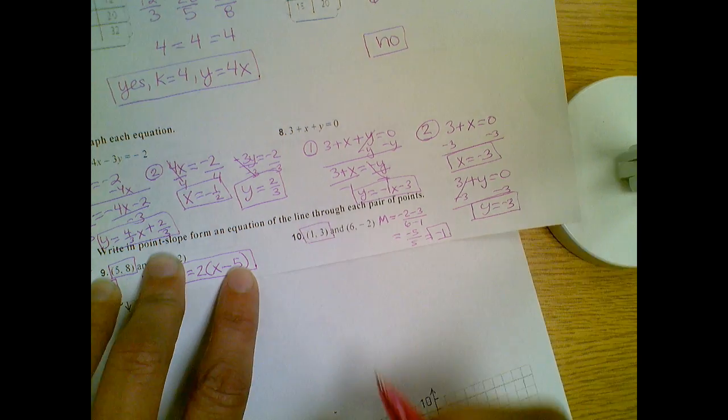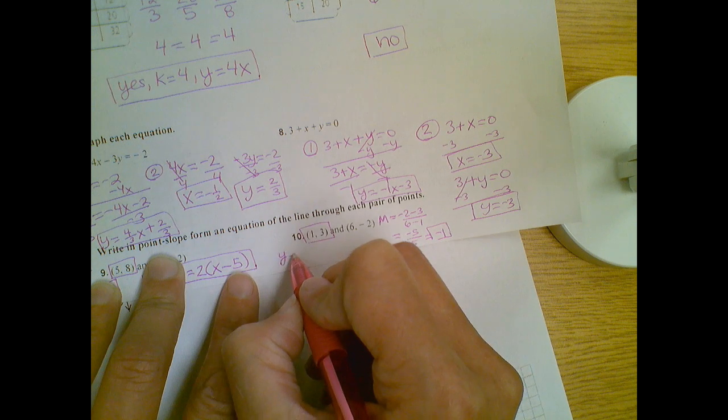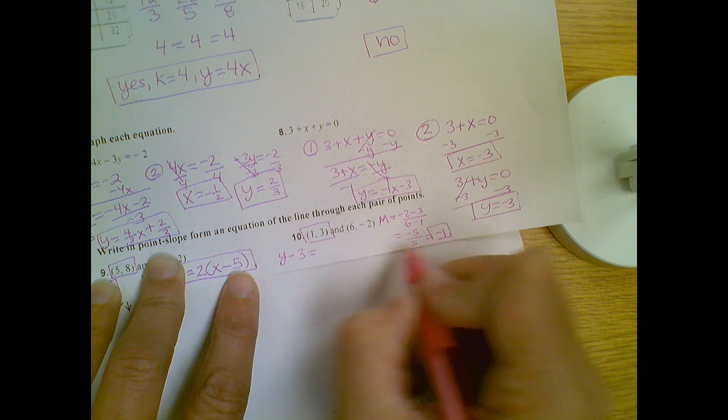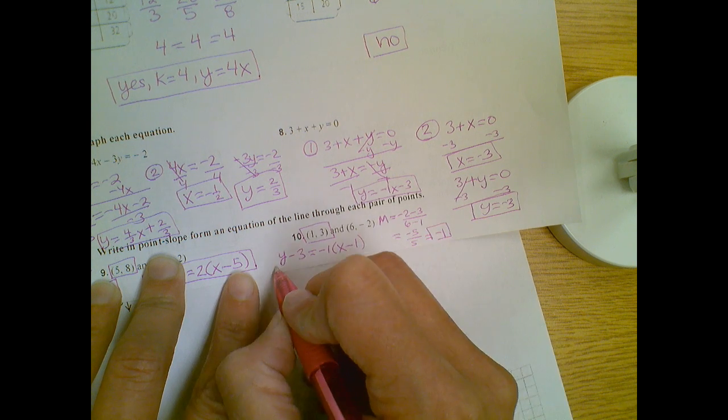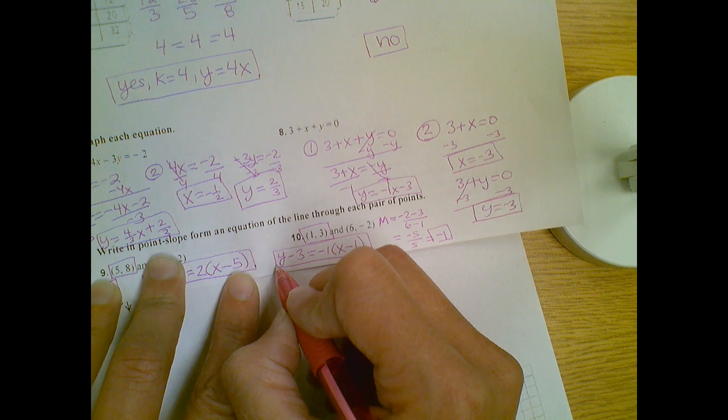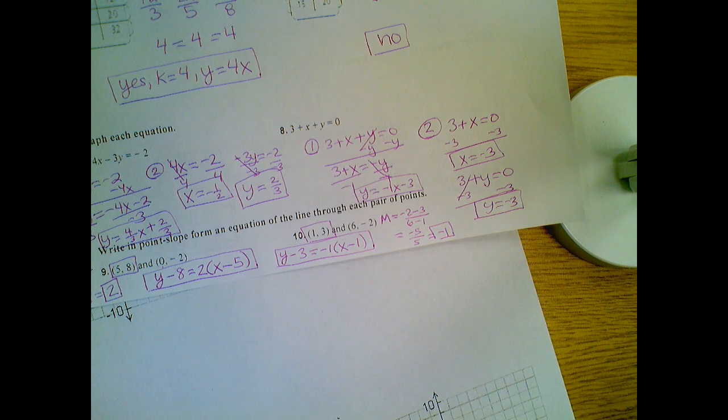We're going to use this first point. So we have y minus our y value equals our slope, -1, times x minus our x value. And we can just leave it right in point slope form. They don't want anything else from there. Alrighty, let's go to the back side of the review.